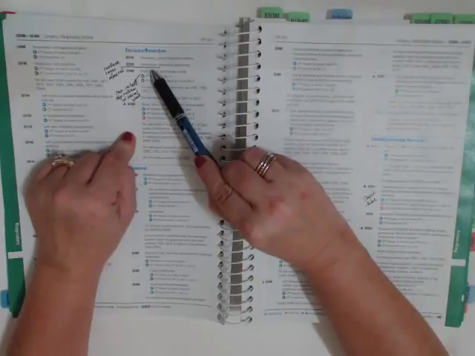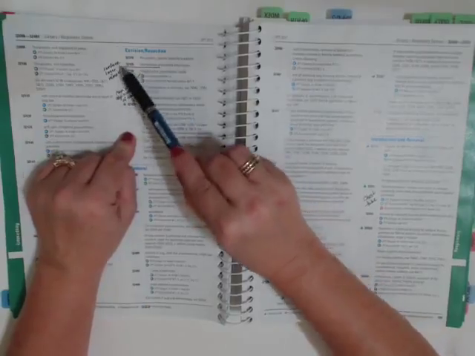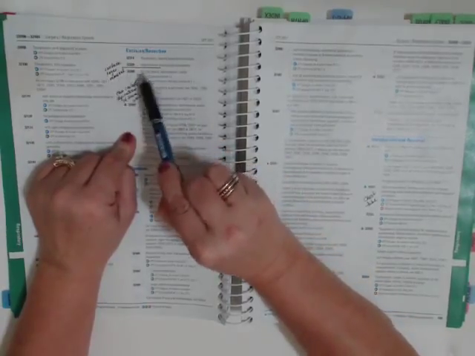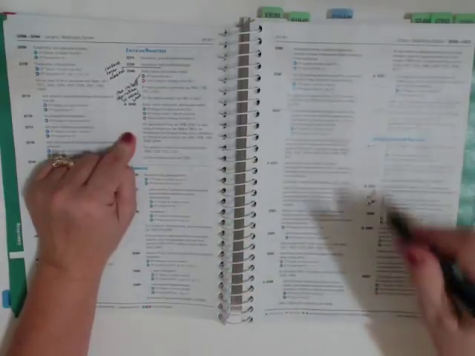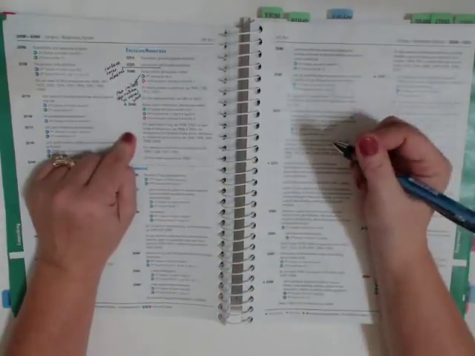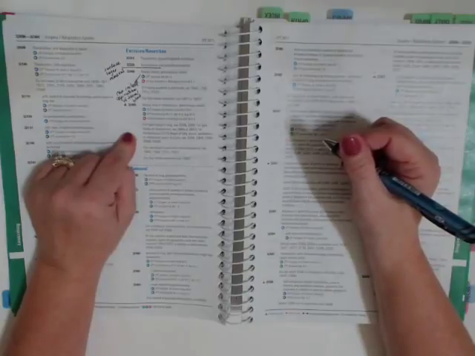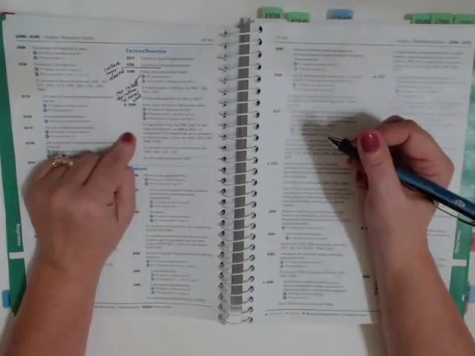Just anytime you have a term in here that you don't know, I would recommend you look it up, write the definition, or have a spiral notebook that you keep kind of a running medical term vocabulary.